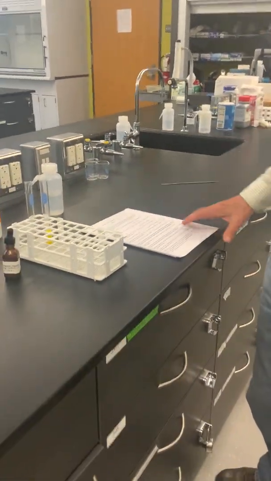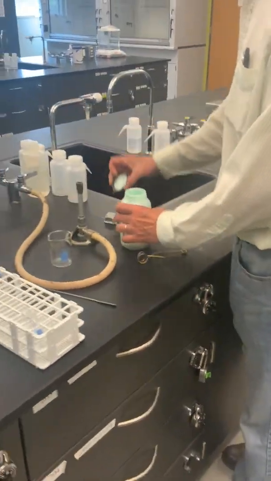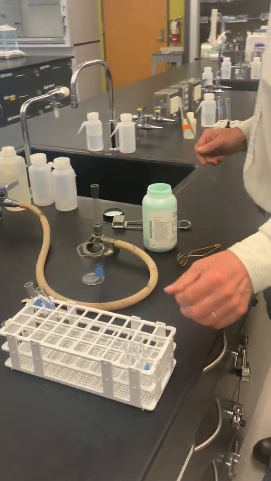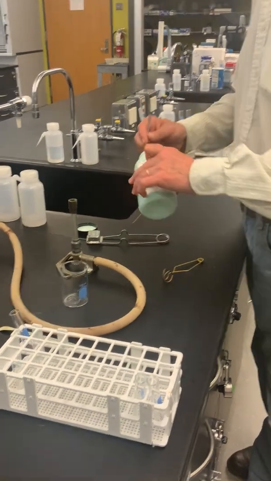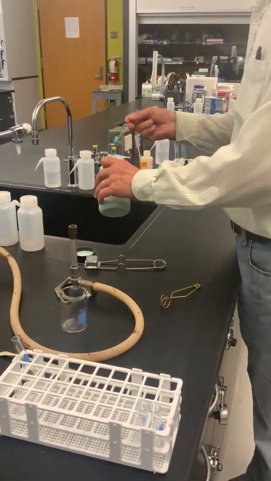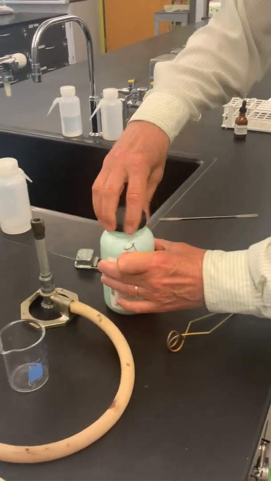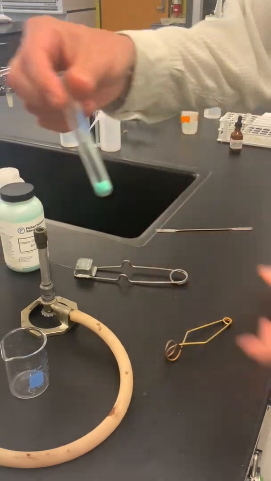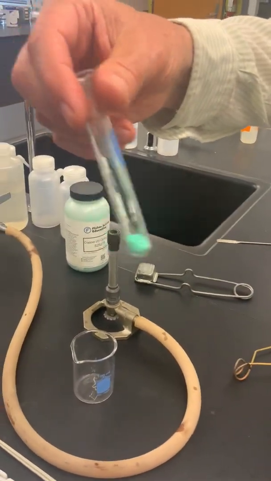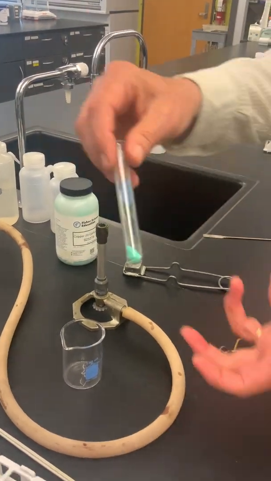Moving on here to our second reaction involving the decomposition of copper 2 carbonate. Scoop some out of here, and we'll have a look. It is, as you can see here from the video, a green powder, green solid.